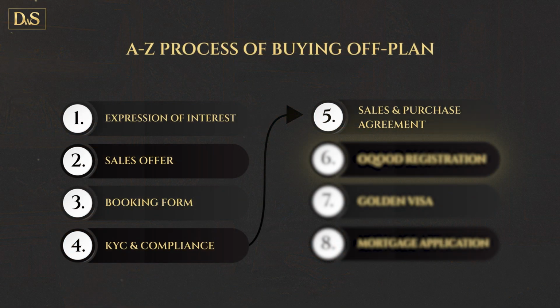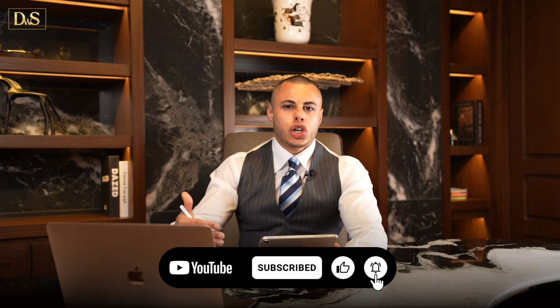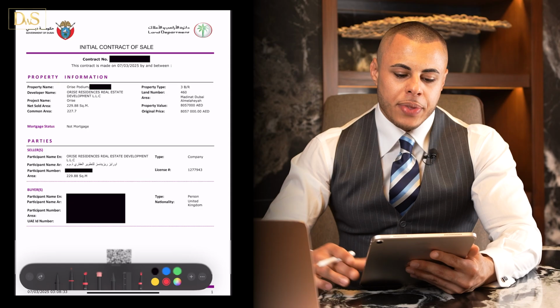The next step is the official registration in the Dubai Land Department through the Oqood system, done by the developer itself. Once this step is completed, you get, as a result, your Oqood document, which is extremely important because it shows your ownership in one simple PDF with a QR code, and this QR code is essential to apply for the next steps, okay? So let's hop onto the screen.